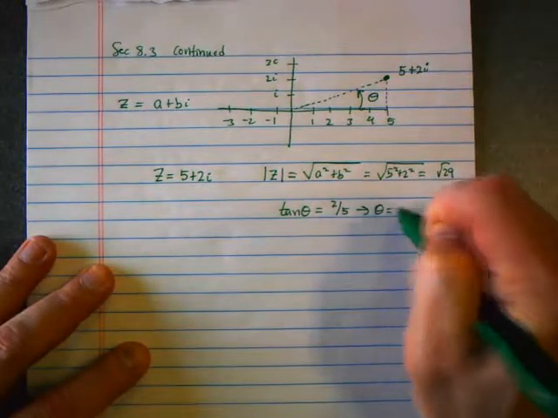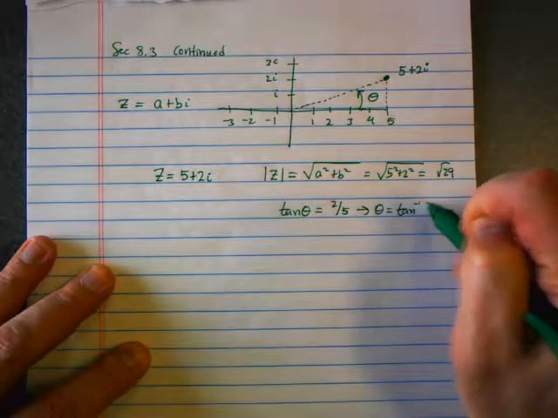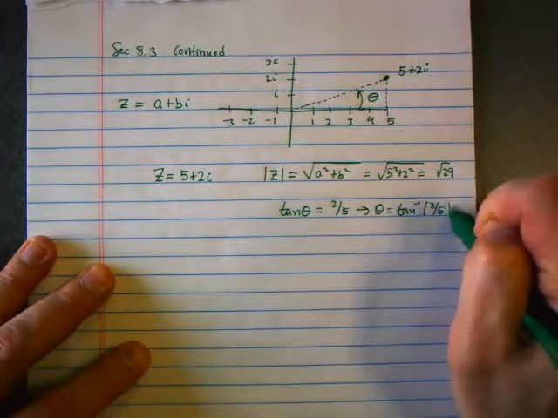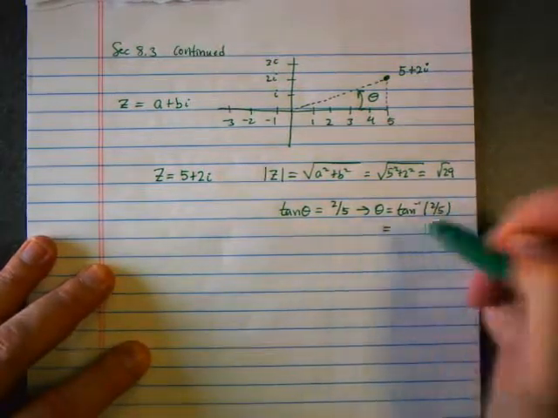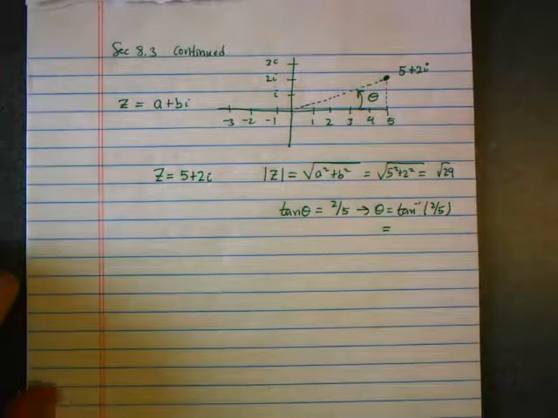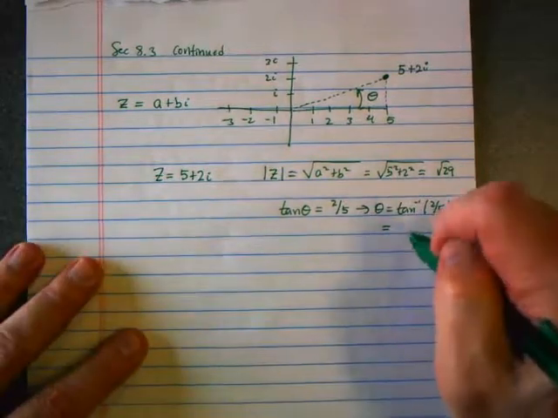So theta, we would grab our calculators. I don't have mine right here with me. Tangent inverse of 2/5. Somebody tell me the tangent inverse of 2/5, please, approximately. 0.381.